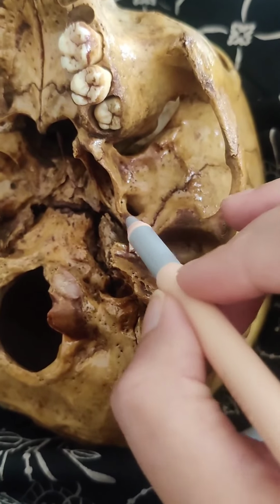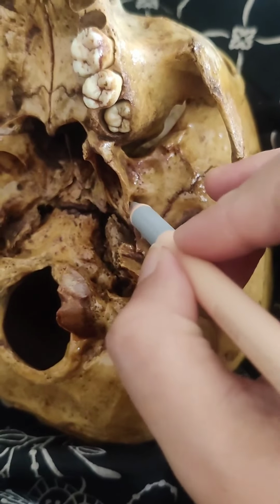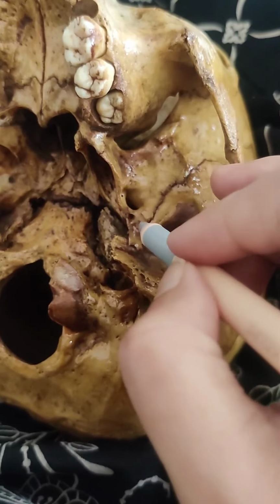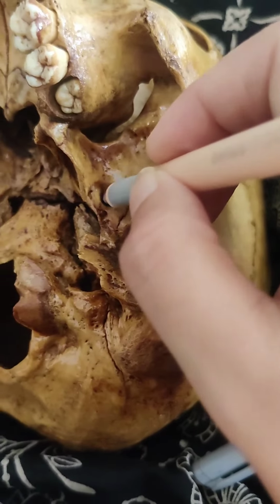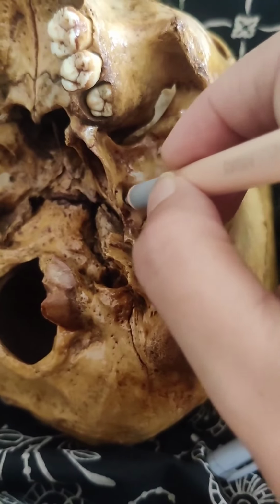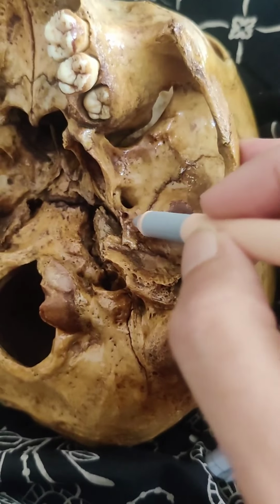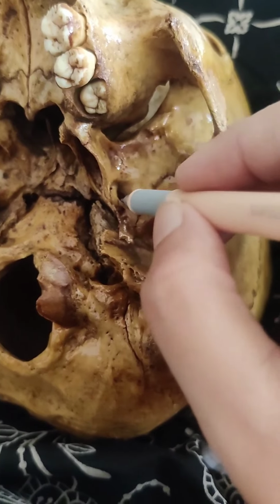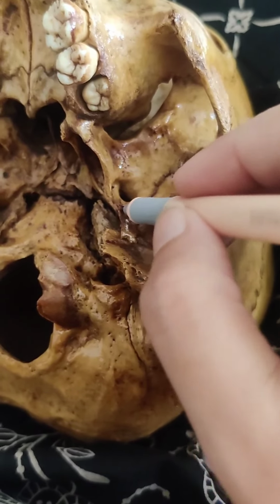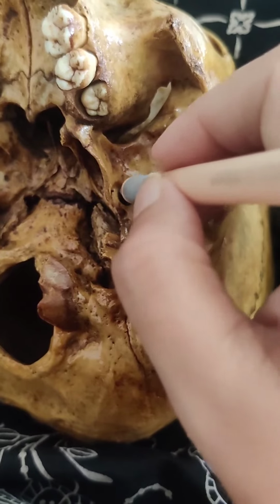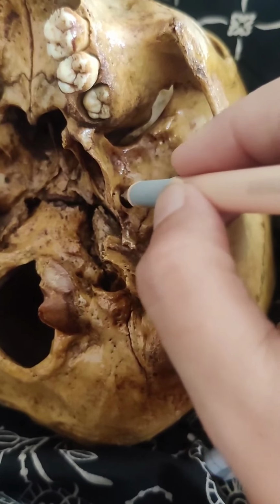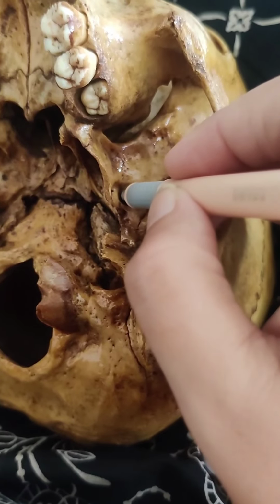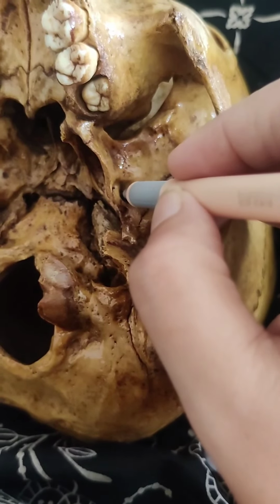In relation to the posteromedial boundary, here we have two foramens. Anteriorly, this is the oval-shaped foramen ovale, and posteriorly is the foramen spinosum. The structures passing through the foramen ovale are the mandibular nerve, accessory meningeal artery, lesser petrosal nerve, and emissary vein.